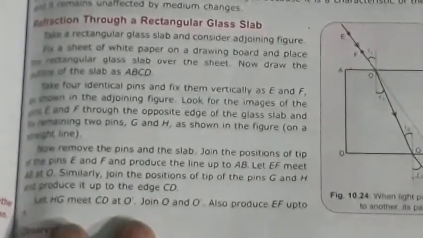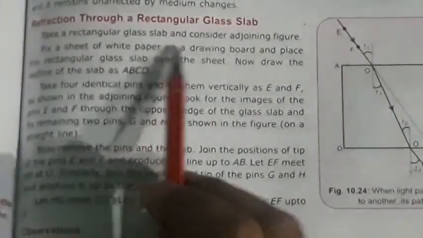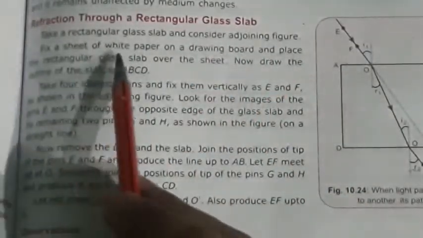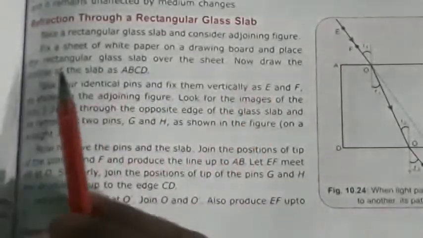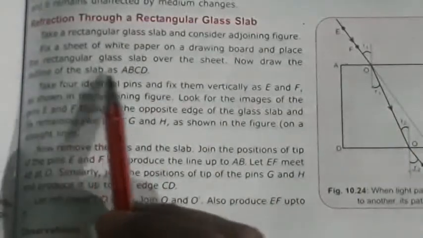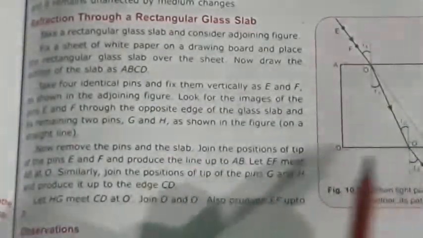Here the heading is refraction through a rectangular glass slab. Take a rectangular glass slab and consider the adjoining figure. Fix a sheet of white paper on the drawing board and place the rectangular glass slab over the sheet. Now draw the outline of the slab ABCD. This is the glass slab. We draw the slab here.